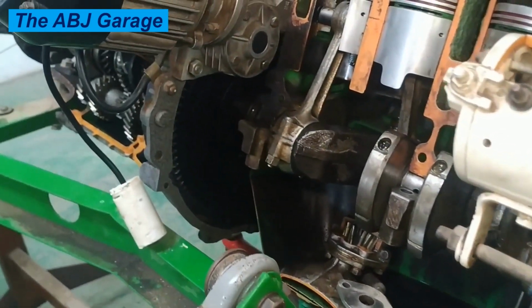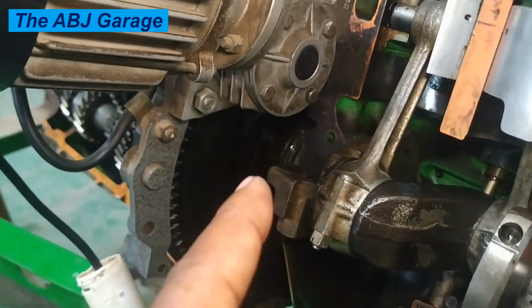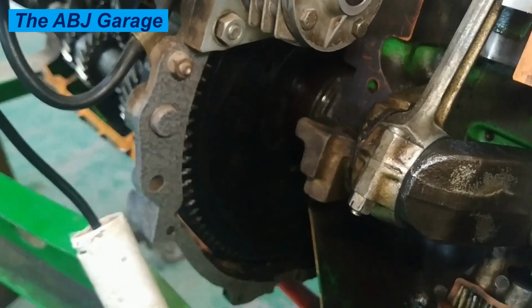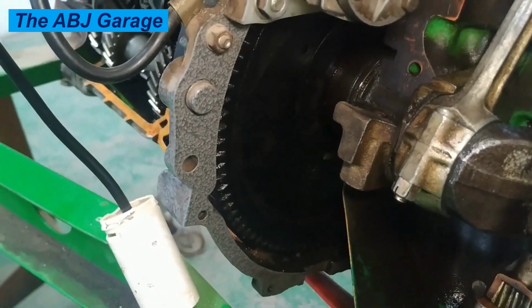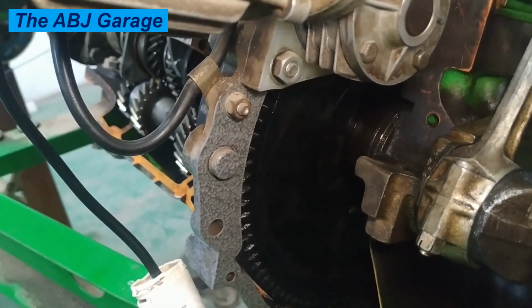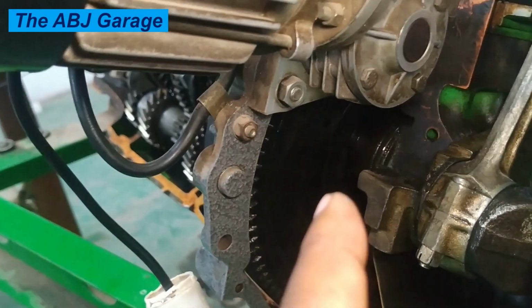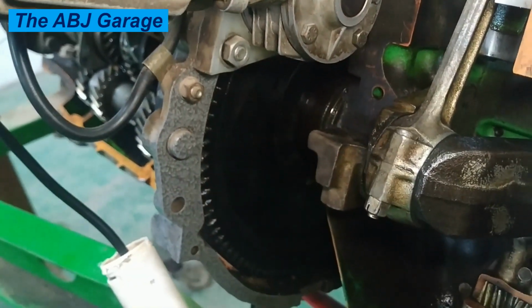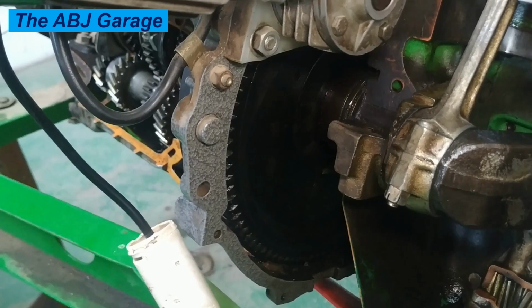And when you look at the back side, there is a rear end or flange. This is where the flywheel is attached. You see that black part? This right here is the flywheel. The flywheel is to be attached on the flange of the crankshaft.